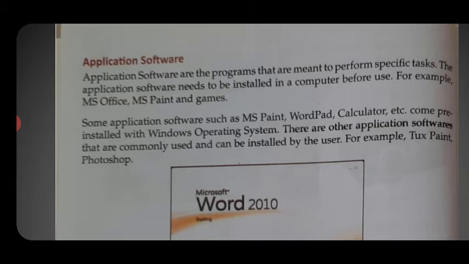Some application software such as MS Paint, WordPad, calculator, etc. comes pre-installed with the Windows operating system. There are other application software that are commonly used and can be installed by the user, for example, TuxPaint, Photoshop, etc. Means some application software such as MS Paint, WordPad, calculator, etc. comes pre-installed with the Windows operating system.